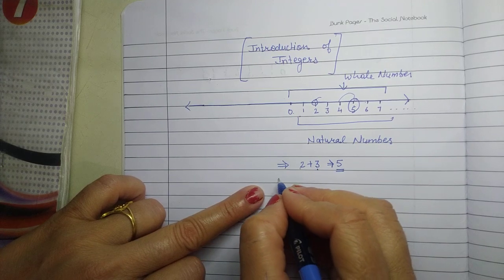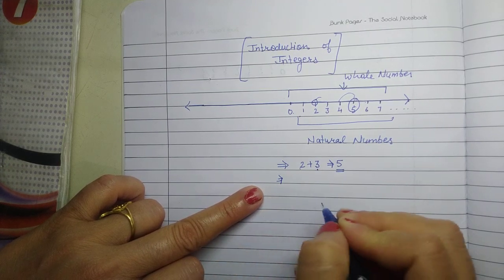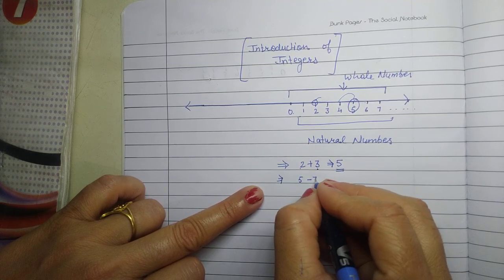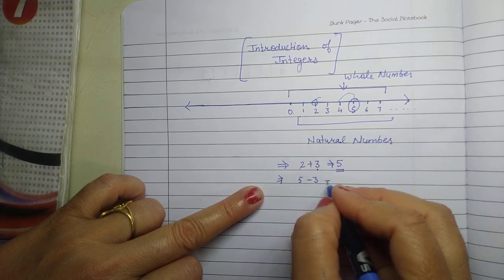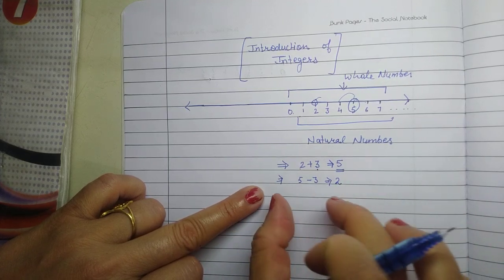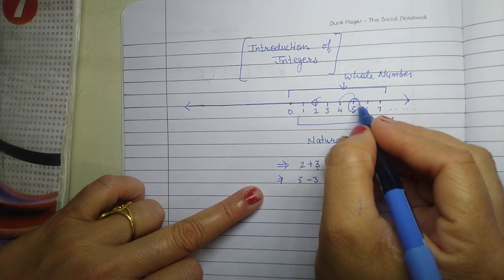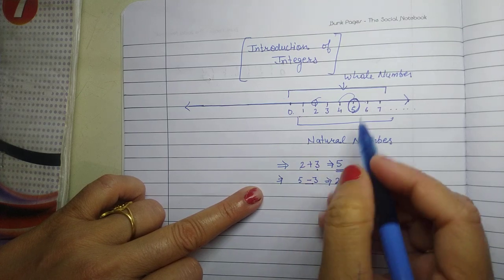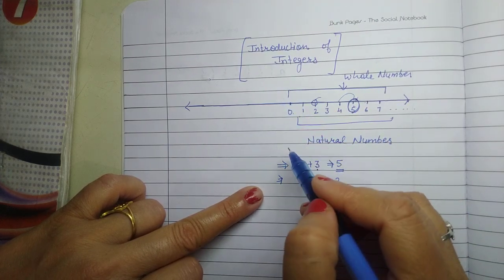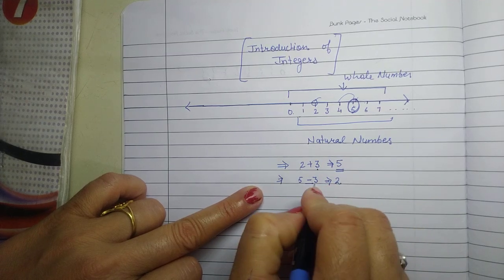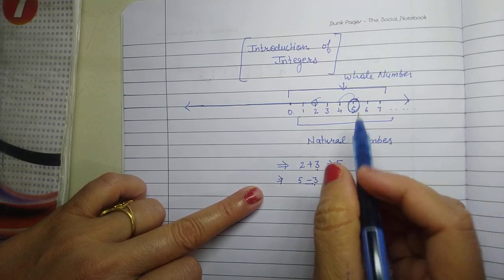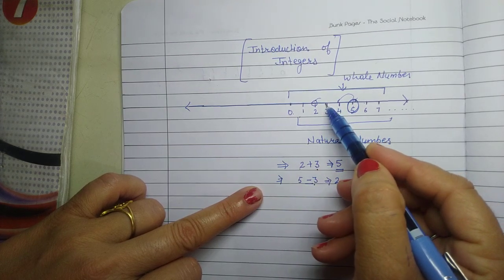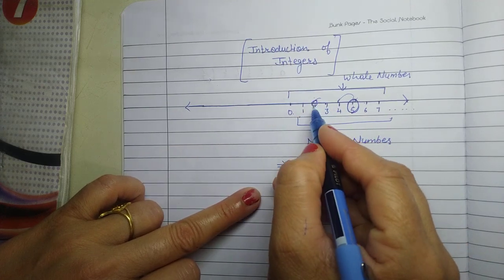Okay students, if I show the same thing with the help of subtraction, if I subtract 3 from 5, easily we get the answer 2. And we can represent this operation on the number line. We start from the number 5 and now we are doing subtraction, so we move towards the left side of the number line. We have to take 3 steps to reach the result. So the first step on 4, second step on 3 and the third step on 2. Then we get the answer 2.